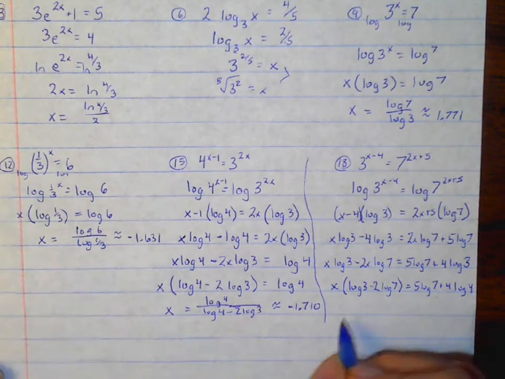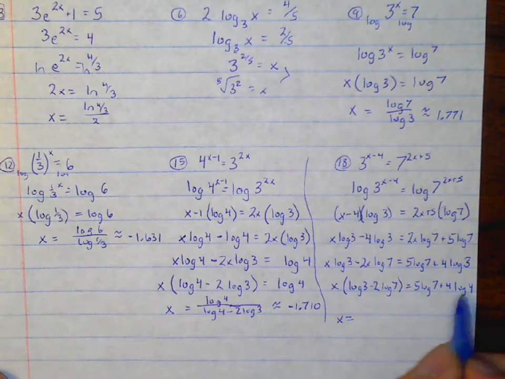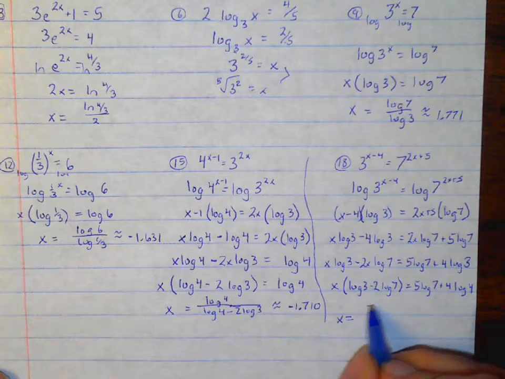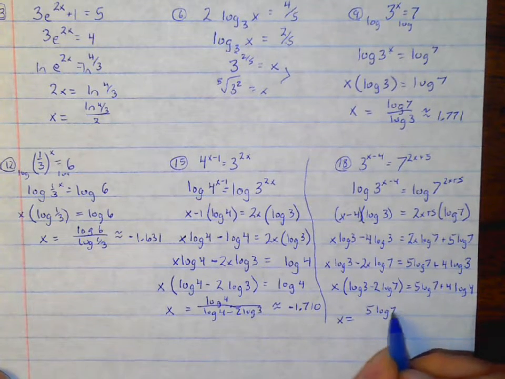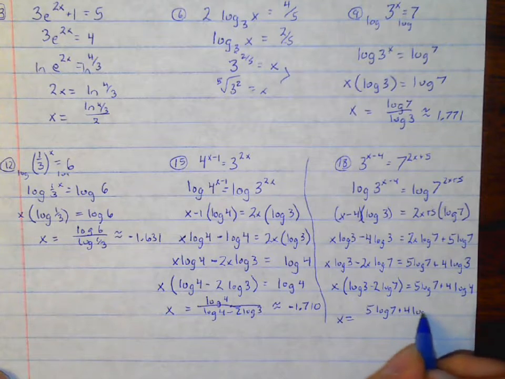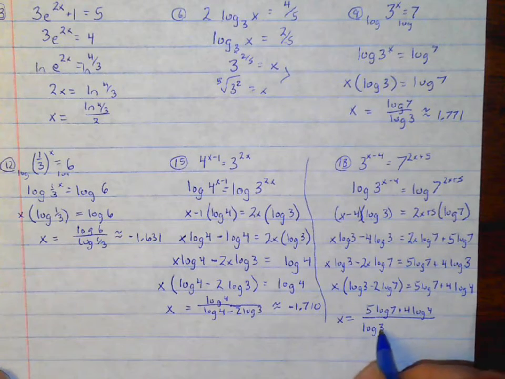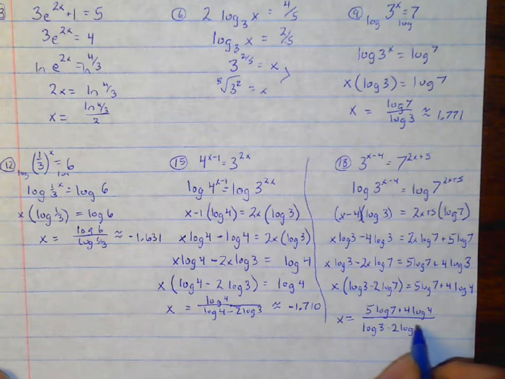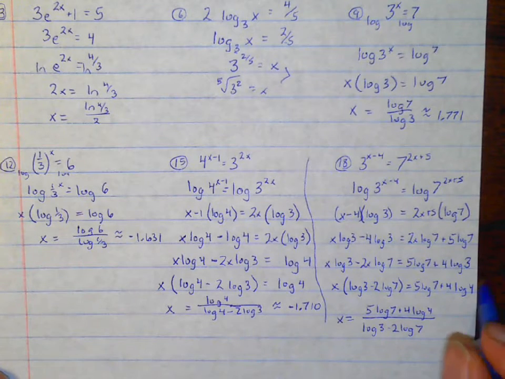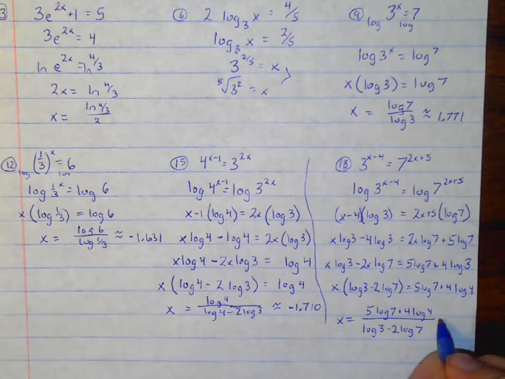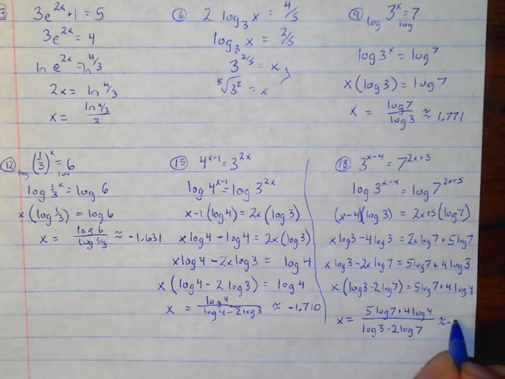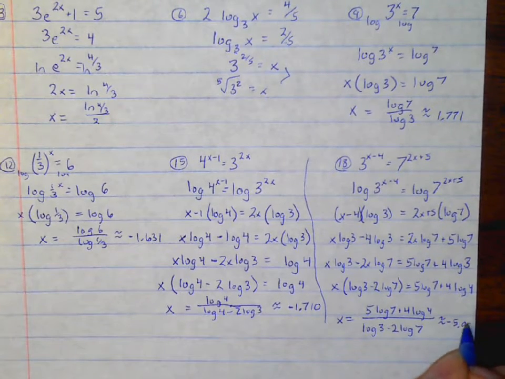And get x by itself here. So I'm going to have this divided by this. So 5 log 7 plus 4 log 4 over log 3 minus 2 log 7. Okay, and this one comes up to be approximately negative 5.057.